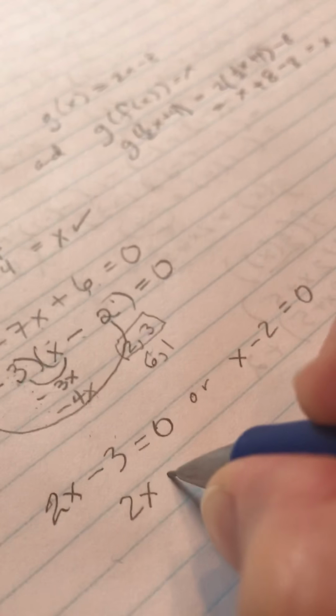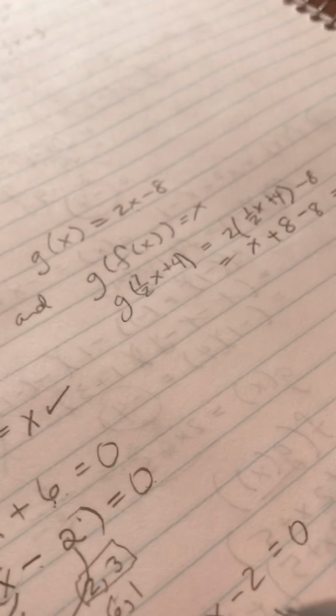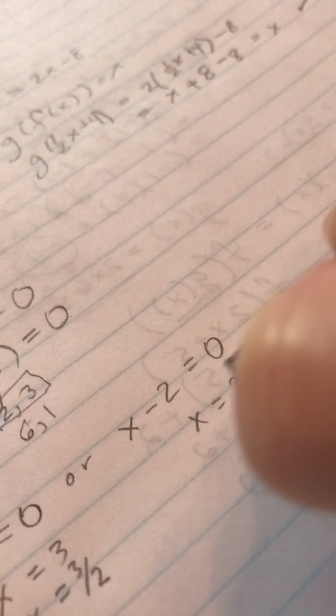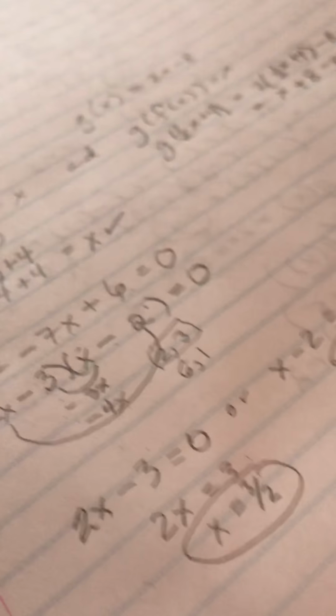Here you'd add 3 to both sides and divide by 2. Here you'd add 2 to both sides. So x is 2 or x is 3/2 are your solutions.